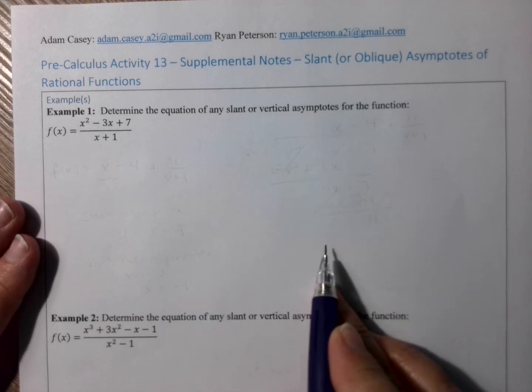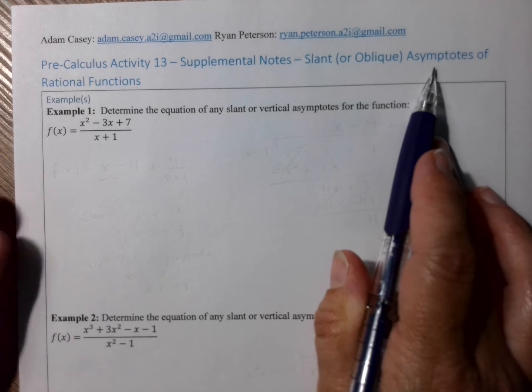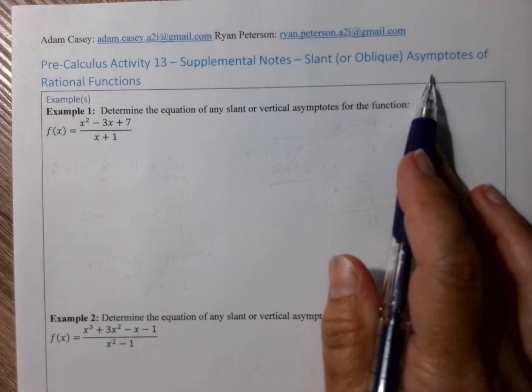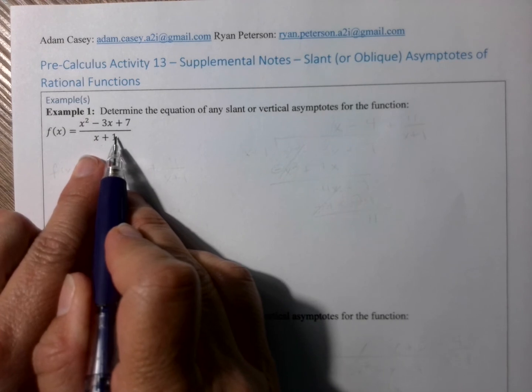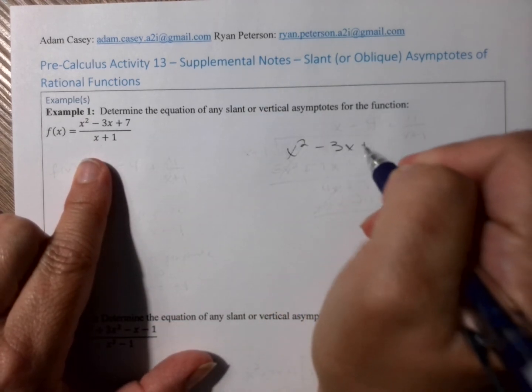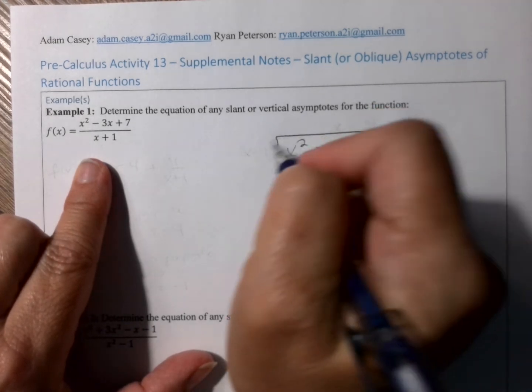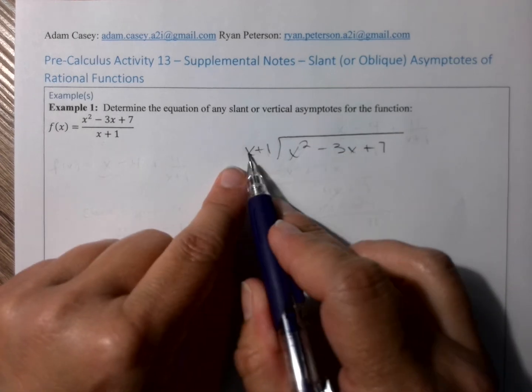And so I'm going to show you here one way to figure out what the equation of that asymptote would be, and I'm also going to show you the graph so you can see what it looks like. The way we're going to do this is we're going to rewrite this expression by using long division. So x squared minus 3x plus 7 divided by x plus 1. So I'm going to divide this out.